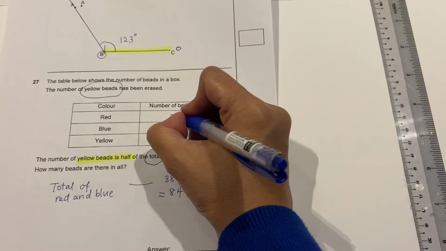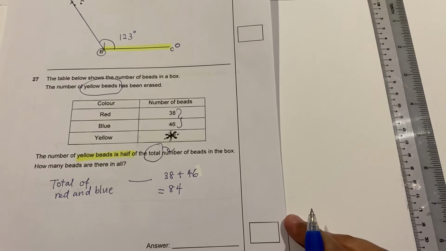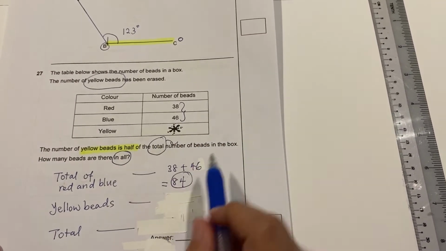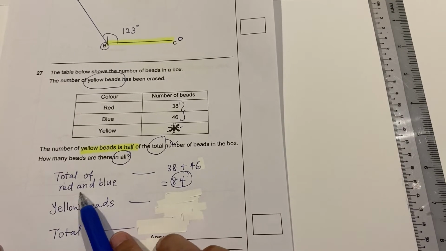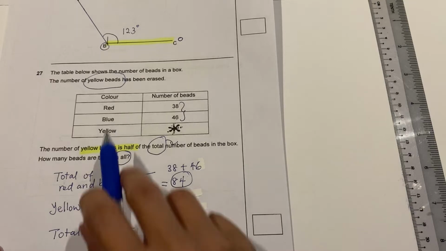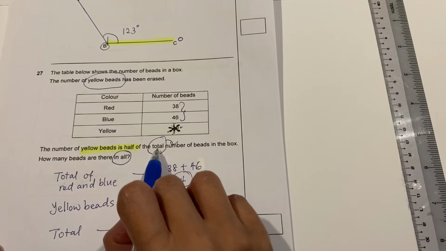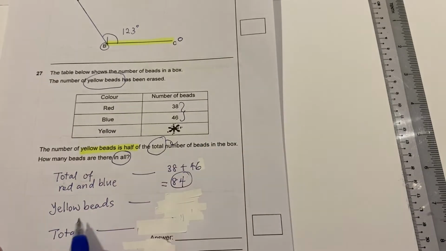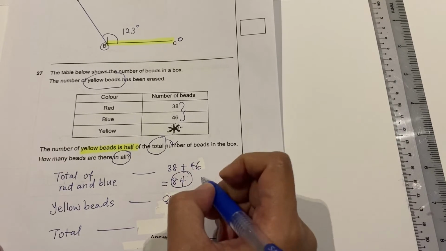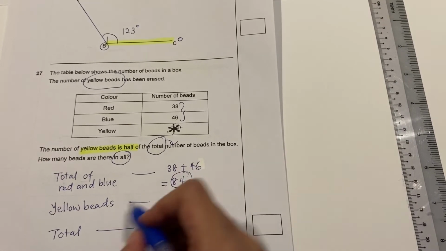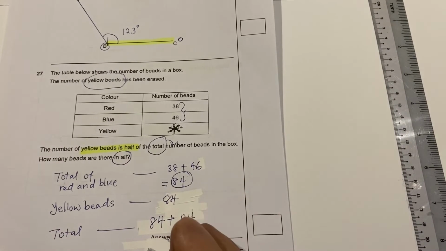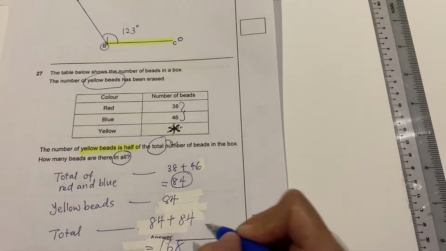So for the two, the total is 84. The yellow bits is half the total number of bits. That means the yellow bits is also 84 because it's half, and the total would be 84 plus 84, and your answer is 168.